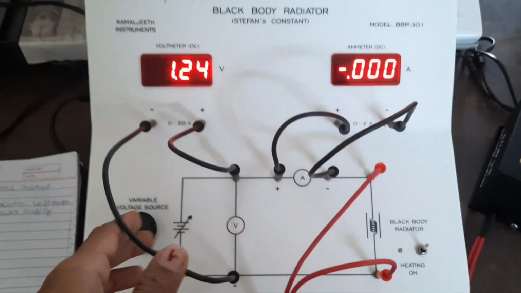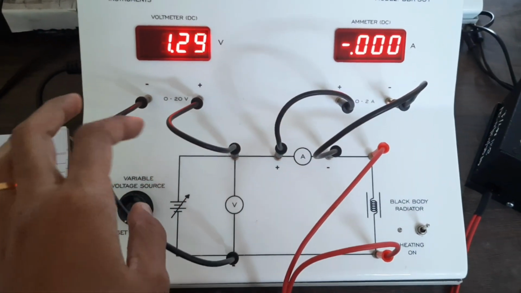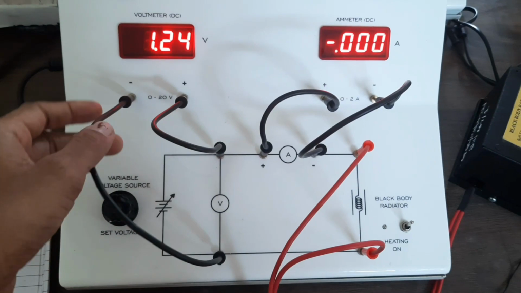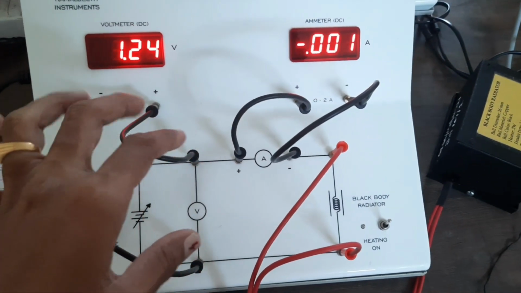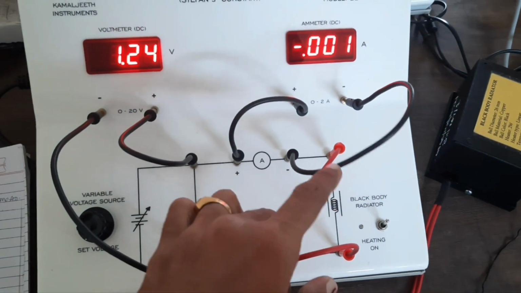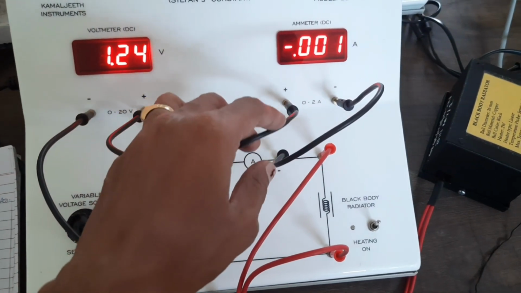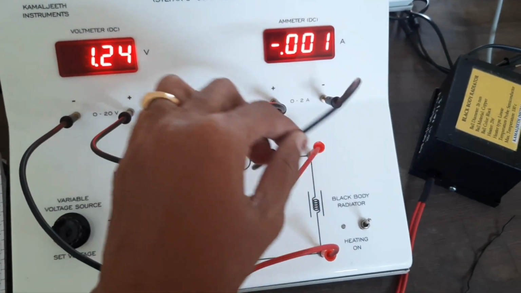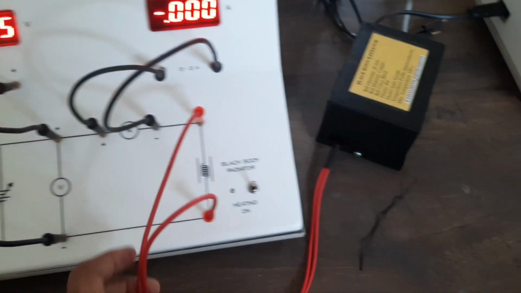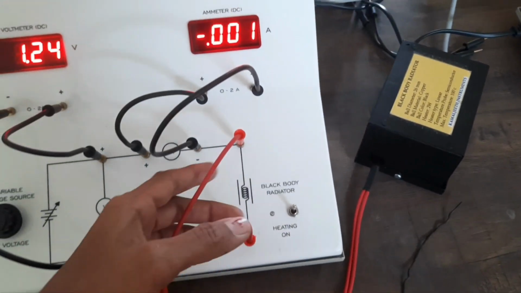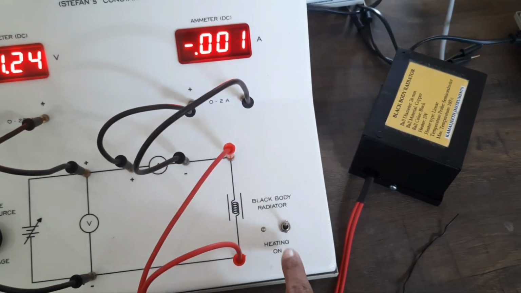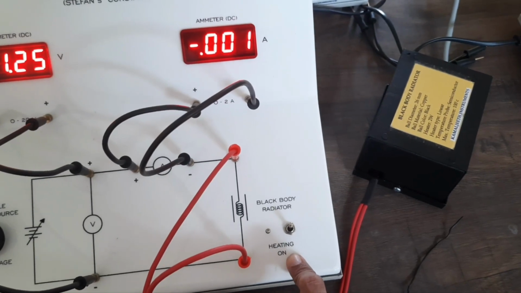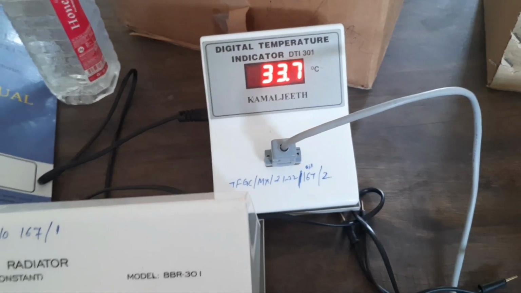So first we should connect the voltmeter using these terminals, positive and negative terminals, and here you should connect ammeter, positive to the positive, negative to the negative terminal. Then we should connect black body radiator to these two terminals. This is the on off button for heating the black body radiator, and this is temperature indicator.